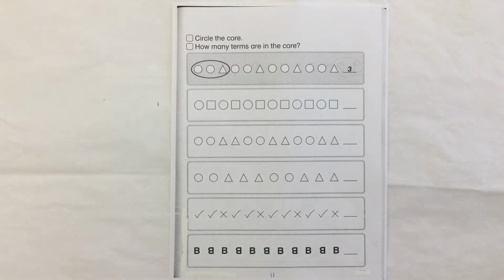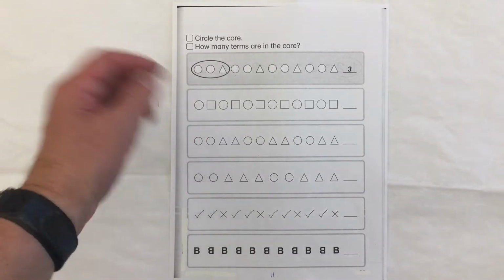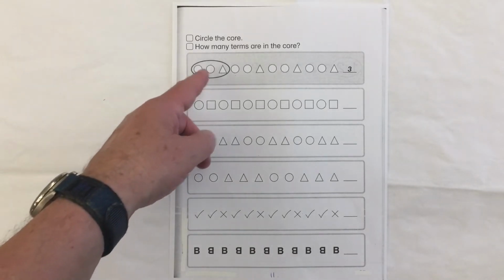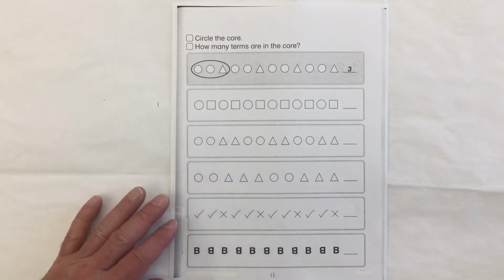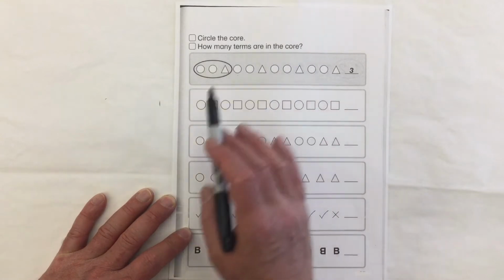Here we have a worksheet on patterns, and it's talking about cores and also how many terms are in the cores. That means how many to count in the area that we're going to circle. So it says circle the core and then how many terms are in the core. They've done the first one for us.